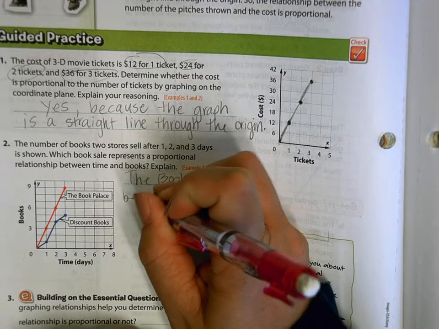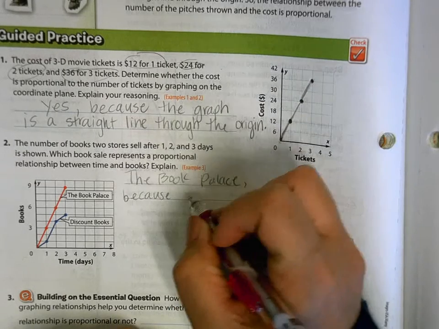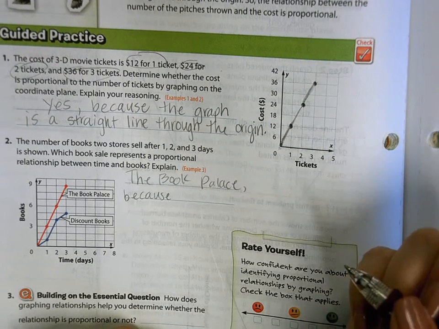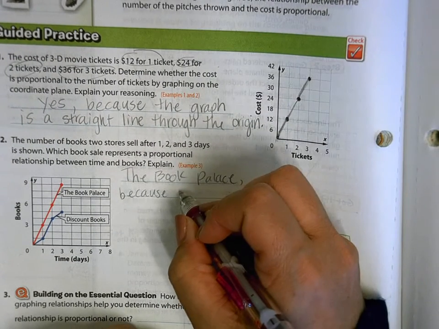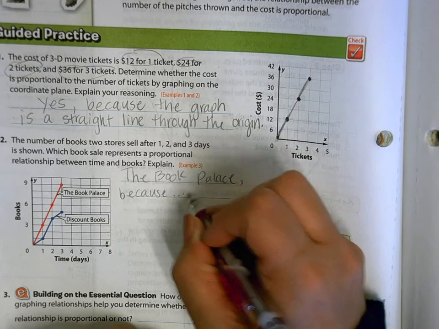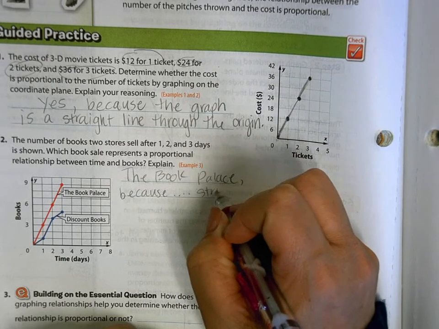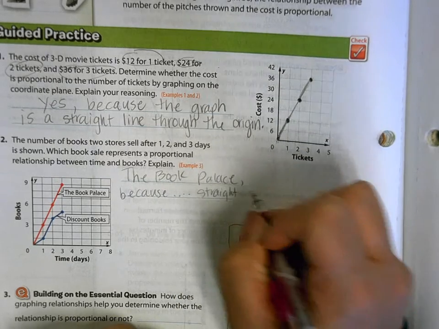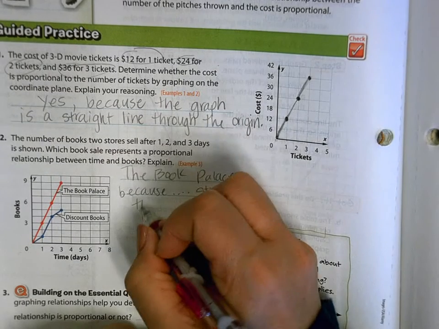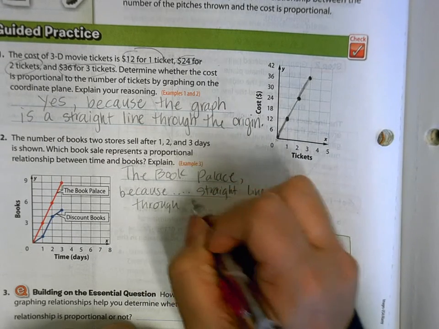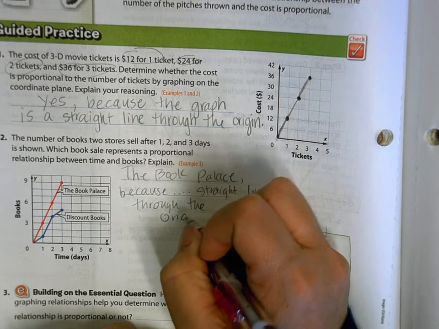Because, what do you think I'm going to write? Straight line. Because the graph is a straight line, I'm going to abbreviate, okay? Because straight line through the what? Through the origin.